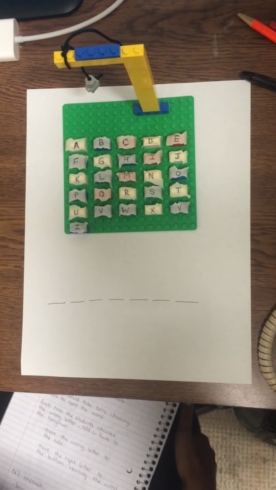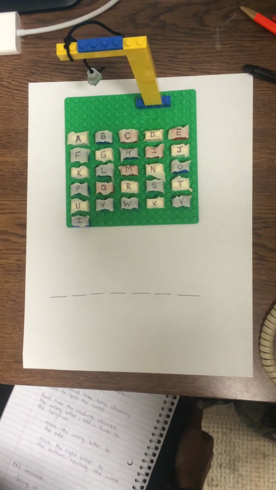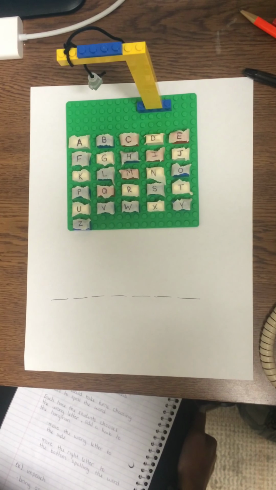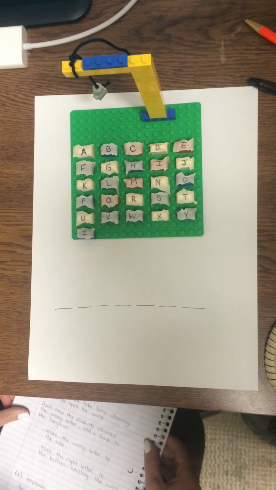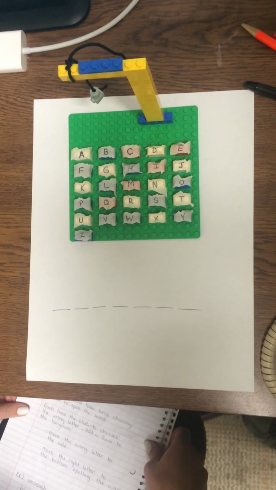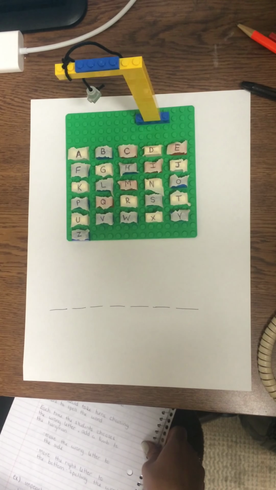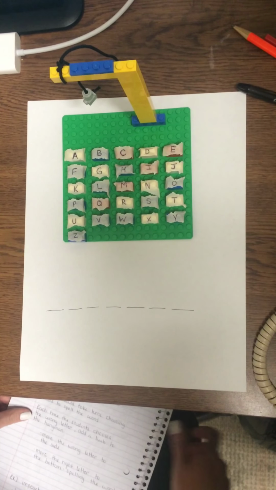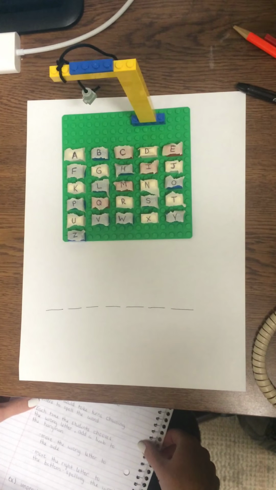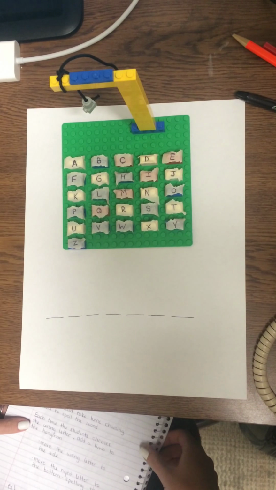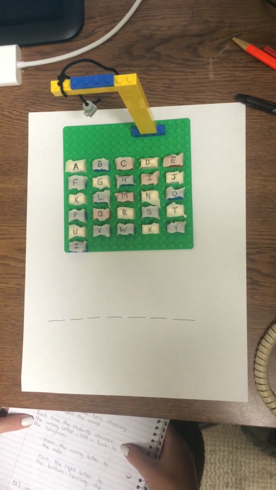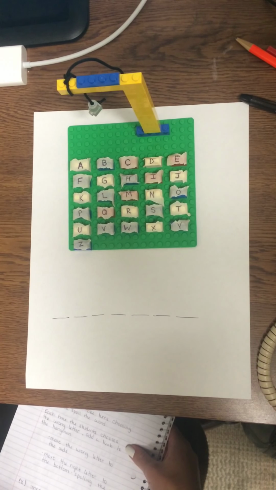My game is Hangman, and it's for high school students to learn their vocabulary and learn how to spell it. So what you would do is the teacher or the member of the group would say the definition to a vocab word. The rest of the students would take turns choosing the letter to spell the word. Each time the student chooses the wrong letter, they would add a limb to the hangman.